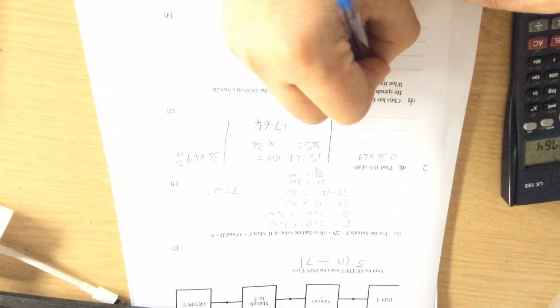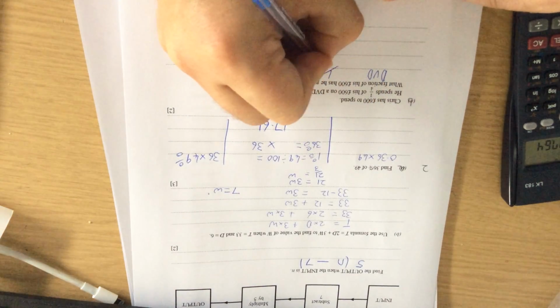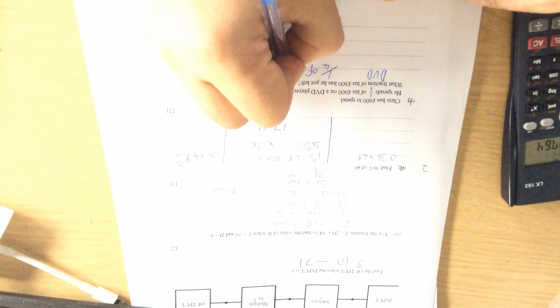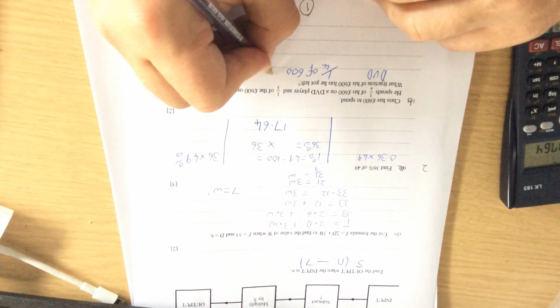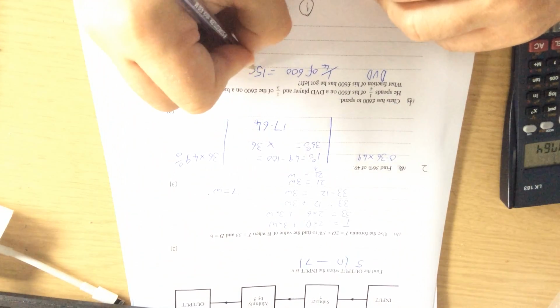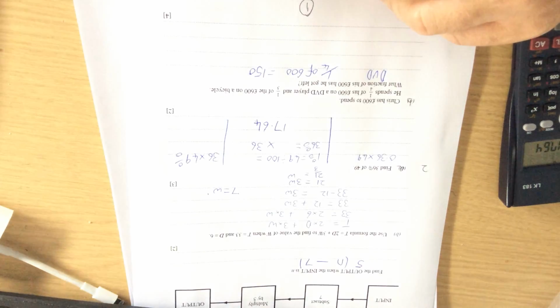So the DVD costs a quarter of 600, and to find a quarter, you divide by the bottom, times by the top. So 600 divided by 4 is 150, and then 150 times 1 is 150.